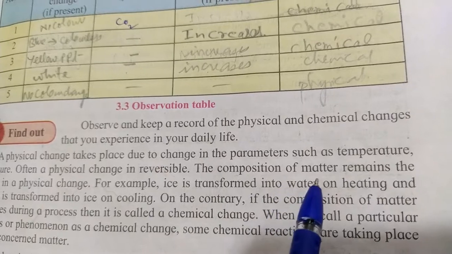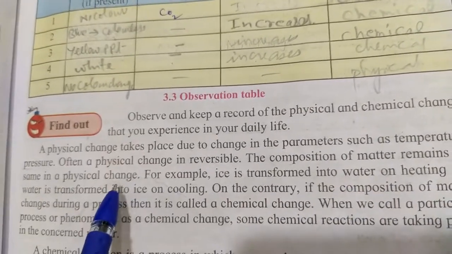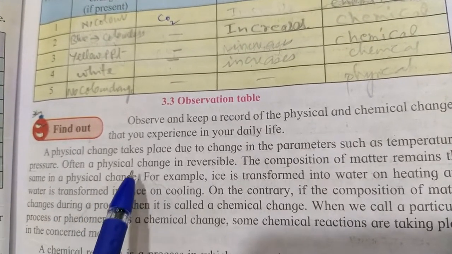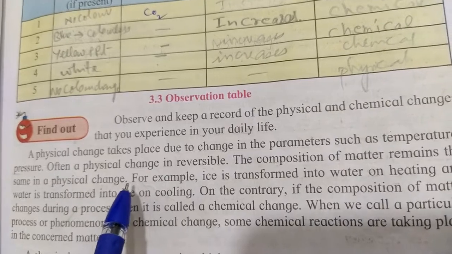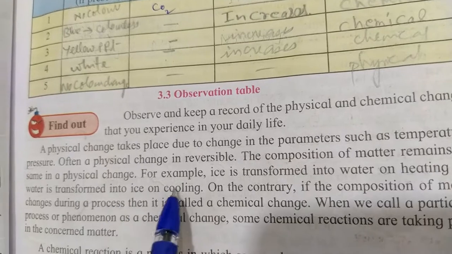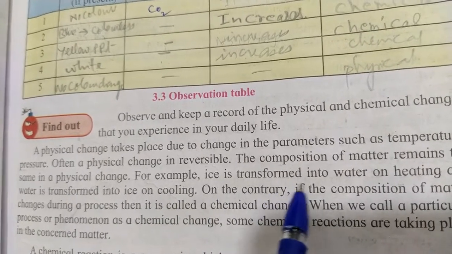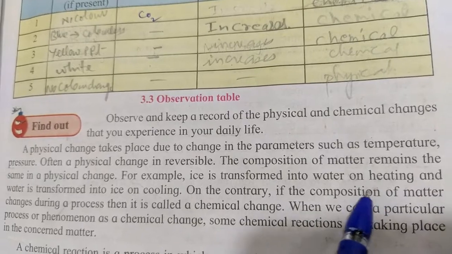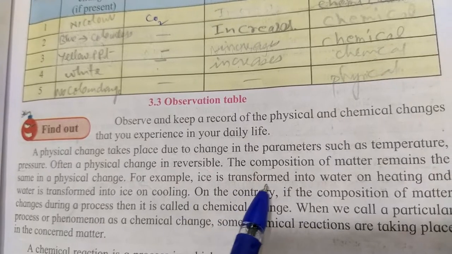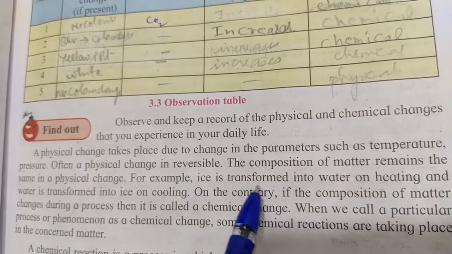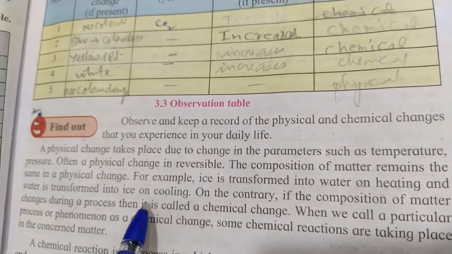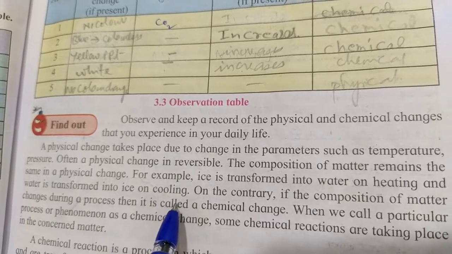The composition of matter remains the same in a physical change. In the case of ice, the substances have the same composition. For example, ice is transformed into water on heating, and water is transformed into ice on cooling. So this is a reversible process. This is the best example of physical change.